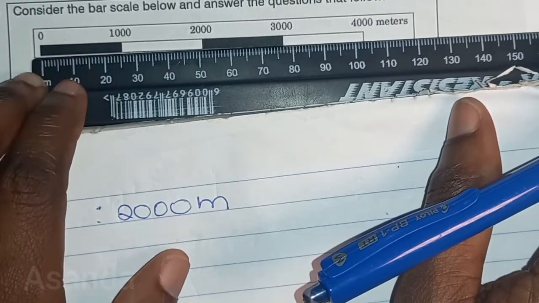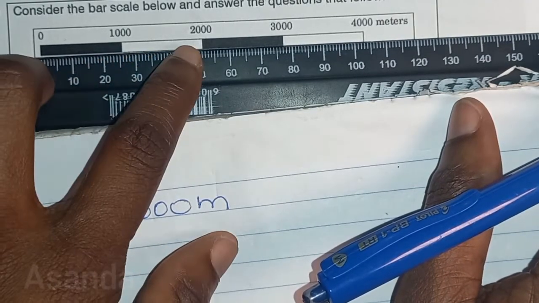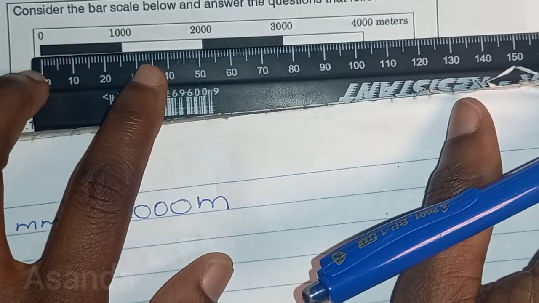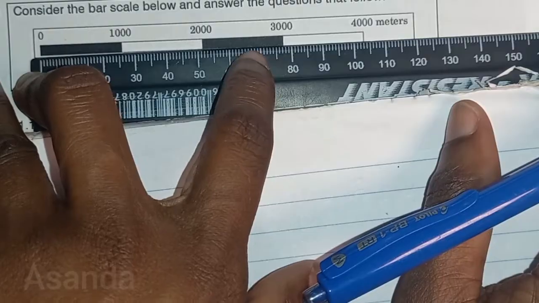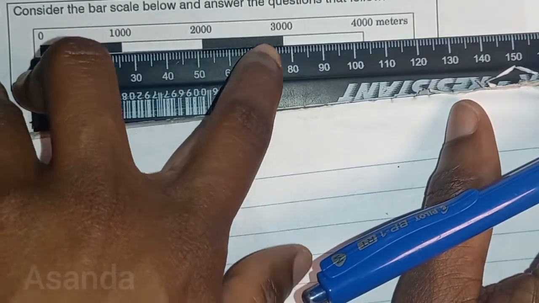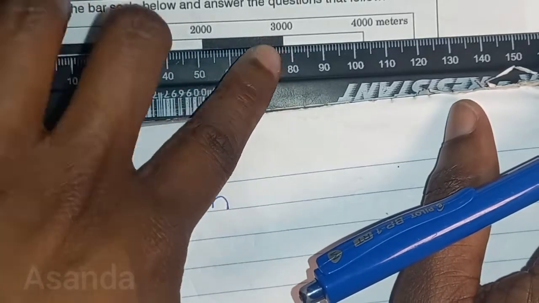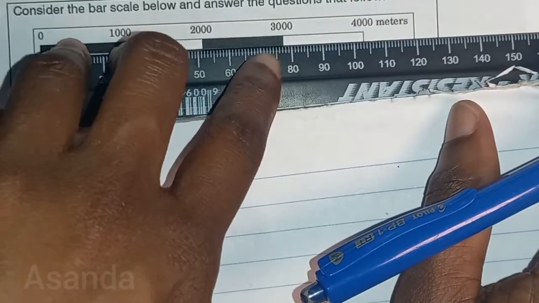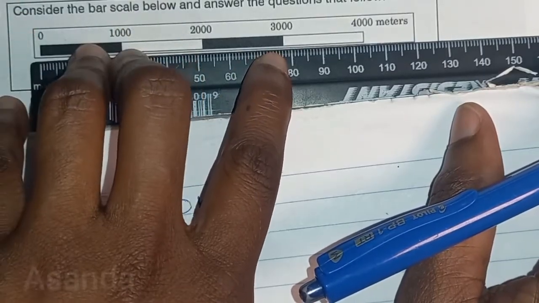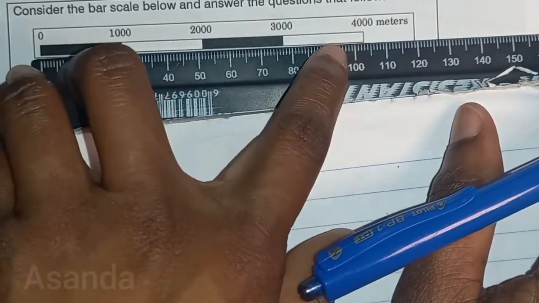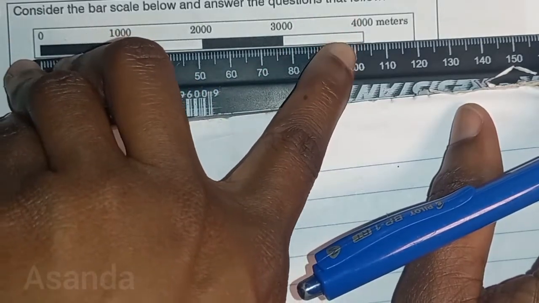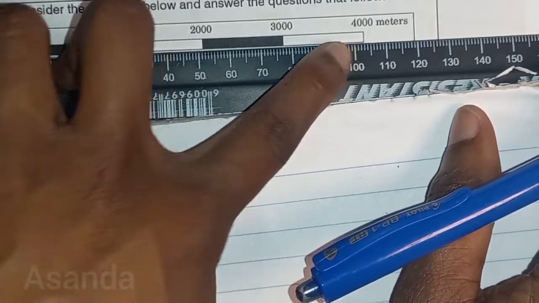That's 2.1, and that's 5.2, and that's 75, 76, 77 if you read it in millimeters, 7.7 if you read it in centimeters, and then there it's 10 centimeters, 10.3 centimeters. Okay, we're going to use the 10.3.